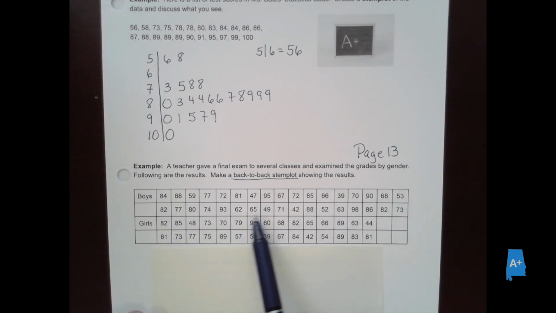And then let's look. So I see a 30. And since we have to do a stem plot for both people, we've got to check both of them. Is there anything lower than a 30?